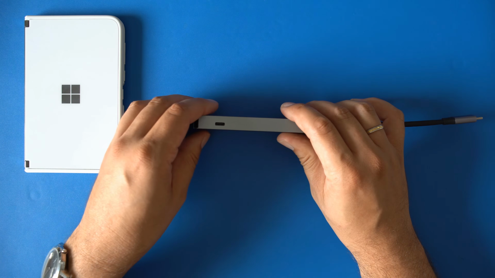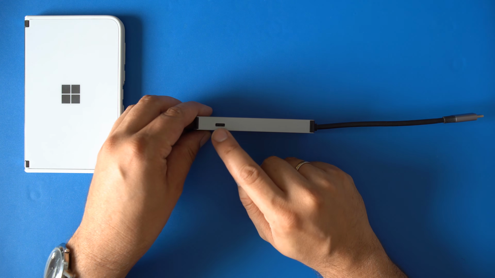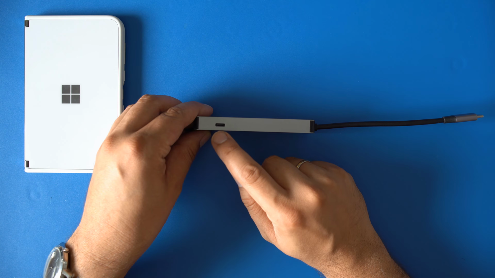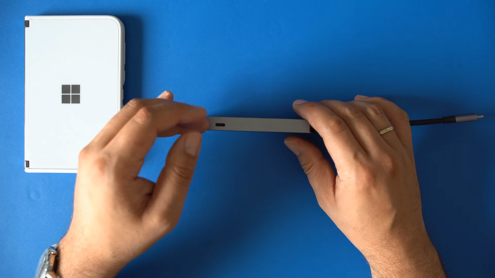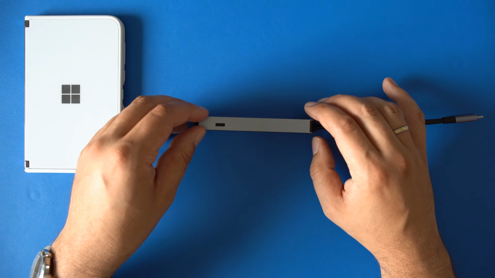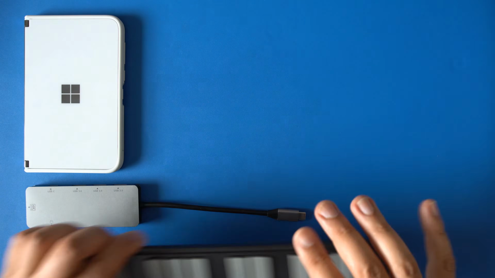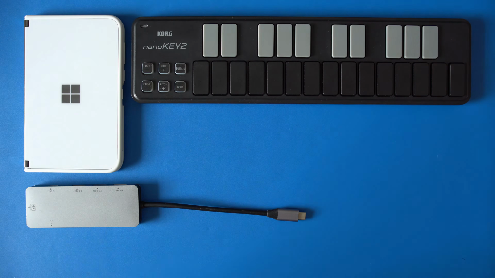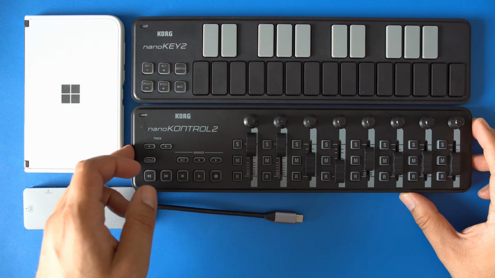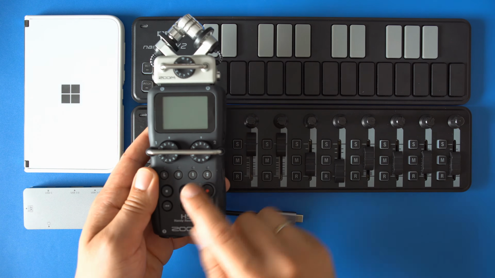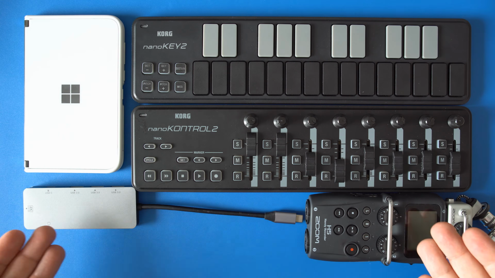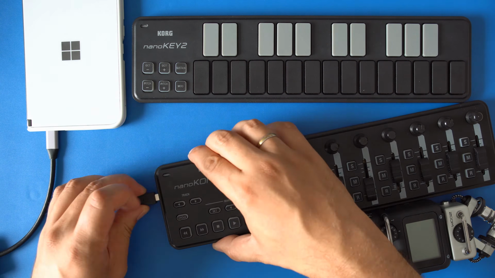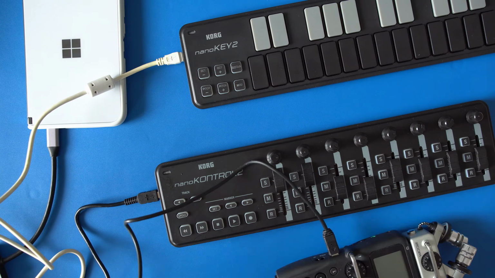The most important thing about this hub is it's a so-called OTG USB hub, which means you can use an external power supply while using all your other hardware, so we won't drain the phone's battery so quickly. I'll also use a MIDI keyboard for playing notes and a MIDI controller for adjusting synth parameters, and this portable recorder as an audio interface to capture vocals and guitar. Let's connect all the cables now and then we can start recording a song.